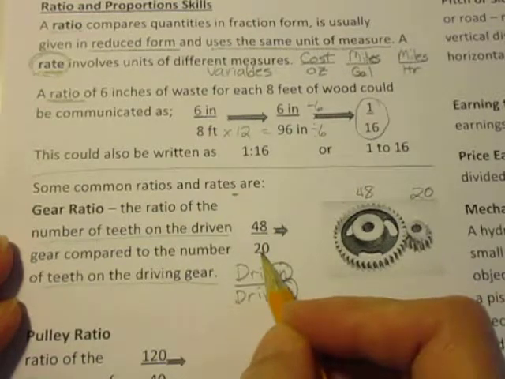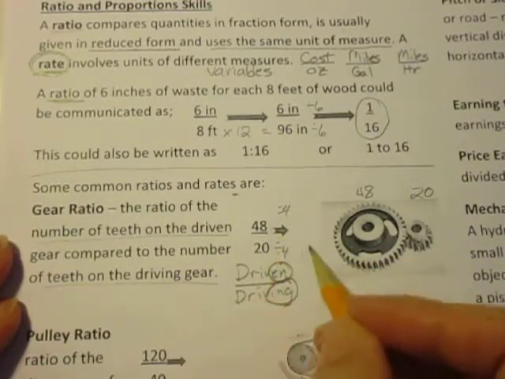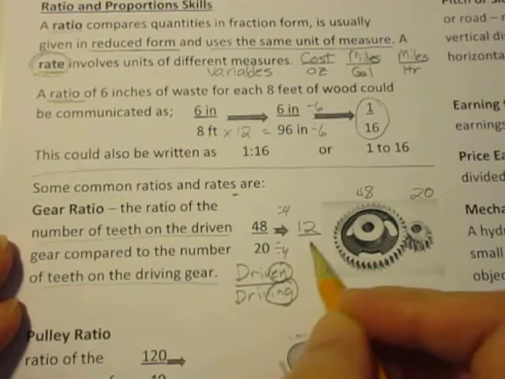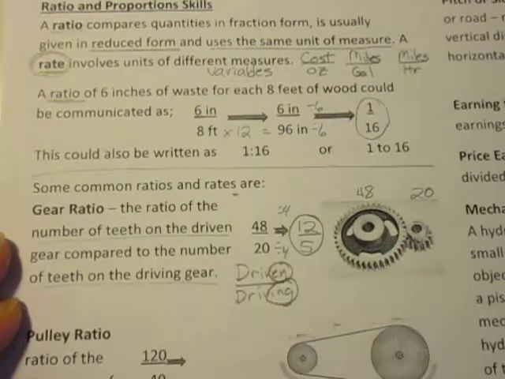They're both multiples of 4, so we can divide both numerator and denominator by 4. So I'm going to write that here just so that you know what I've done. 48 divided by 4 is 12. 20 divided by 4 is 5. So this has a 12 to 5 gear ratio.